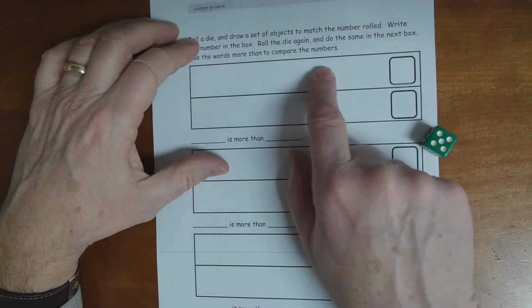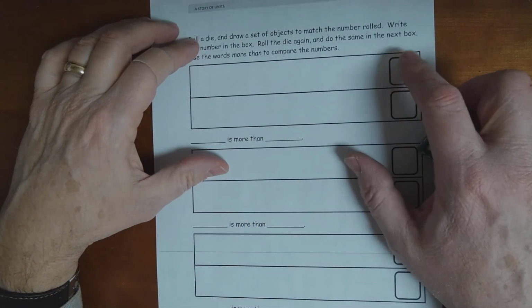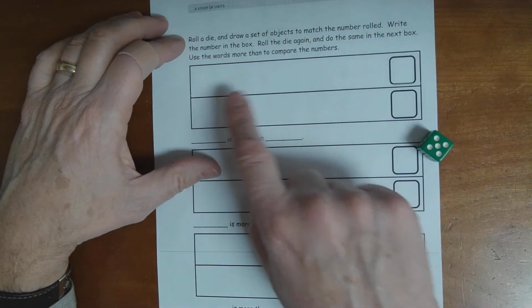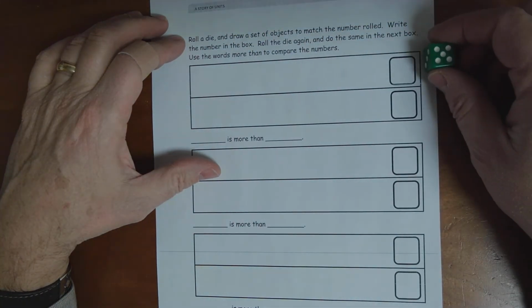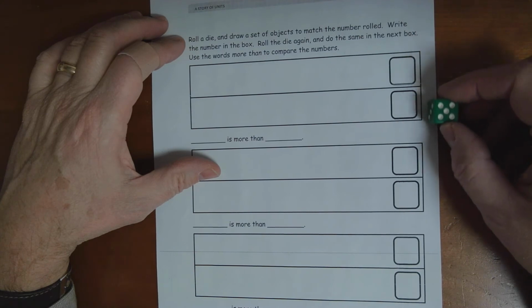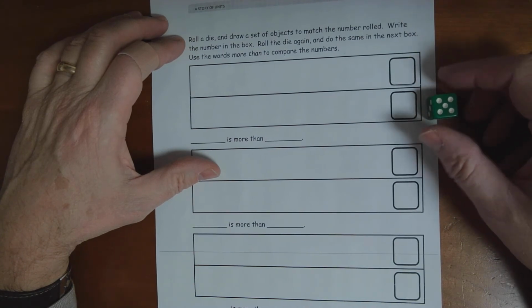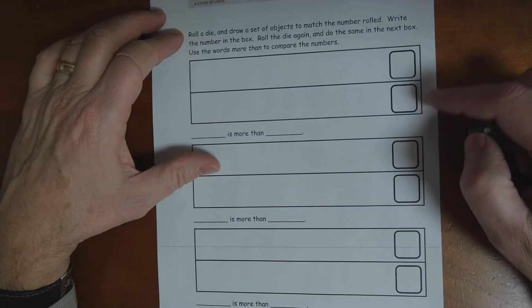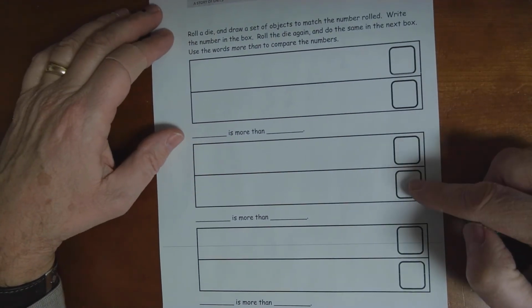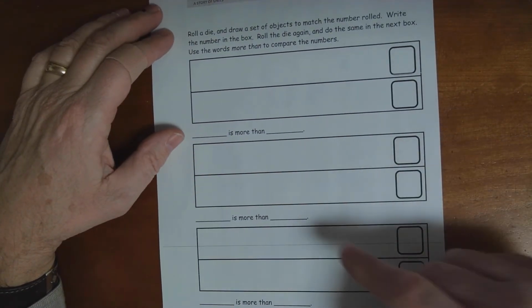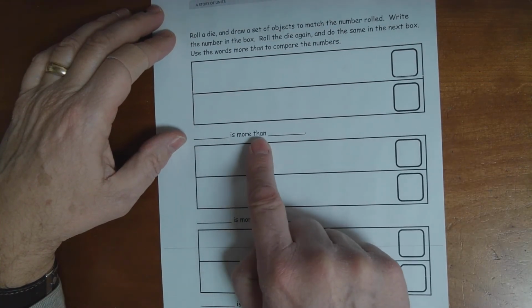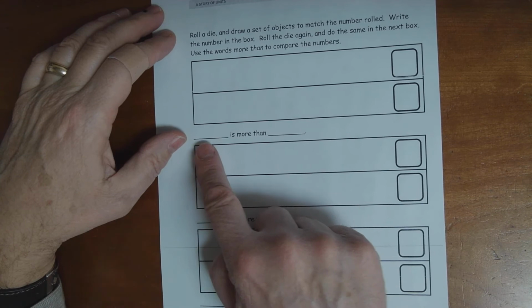And then you're going to draw a set of objects to match this number. So whatever objects you decide to draw here, and then draw it here. The only thing I'm going to say, if you roll a 5 for here, don't put that same number in here. If it's the same number again, roll it again to get a different number. And then you do that again here 2 more times, and then 2 here, and then you're going to write whichever number is more, blank is more than blank. It's going to go in here.